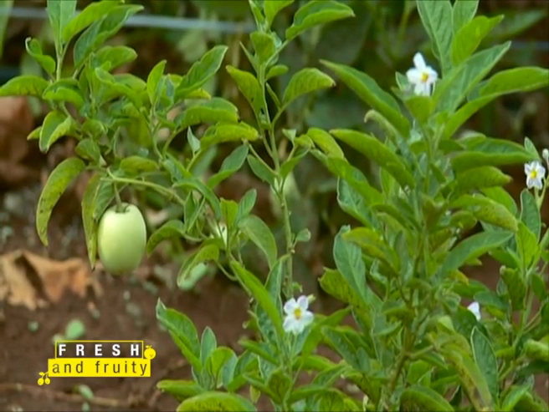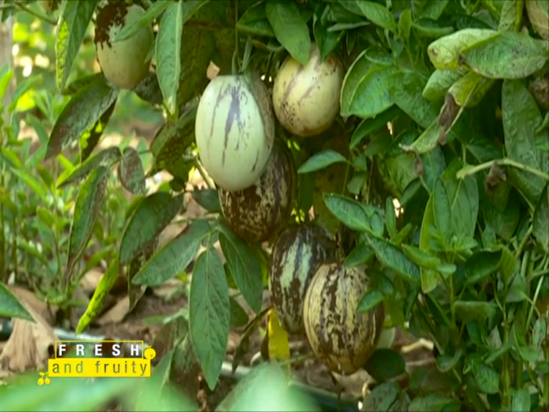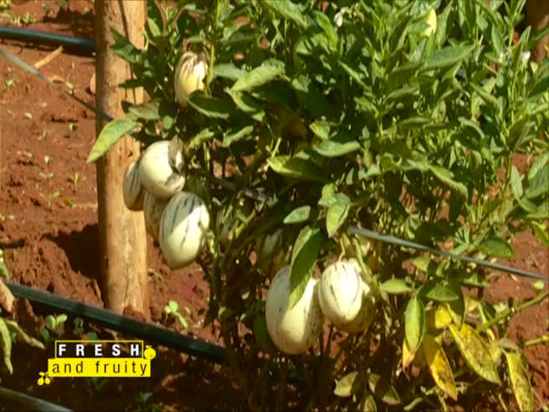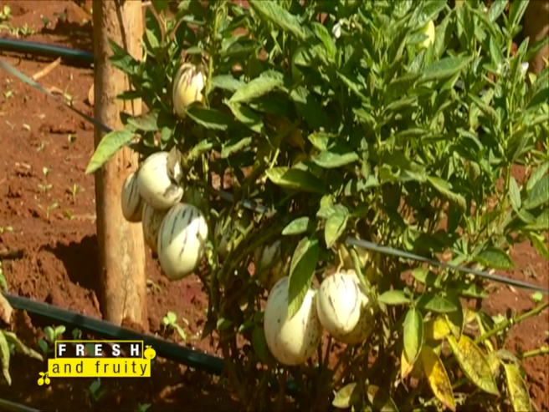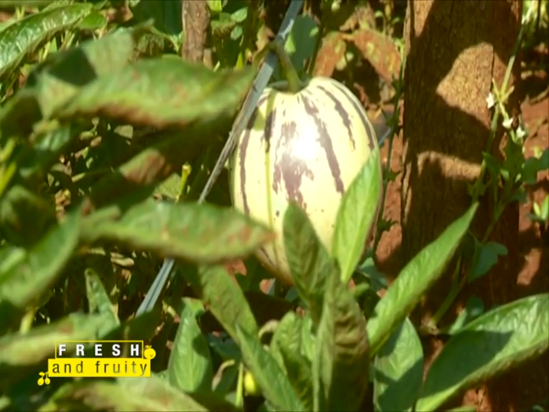A kilogram accommodates about 8 to 12 fruits. We normally sell at an average of 70 to 200 shillings. This depends on the quality of the plant and fruits, and also where you are marketing your fruits. So that's a very good profit return for the farmer.